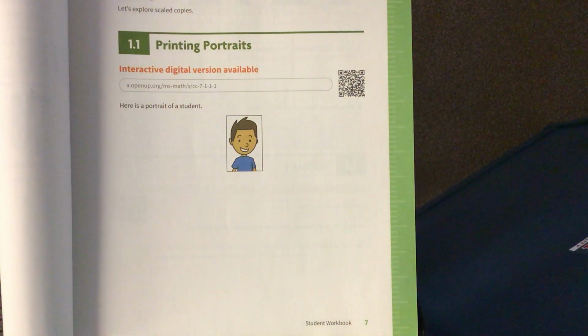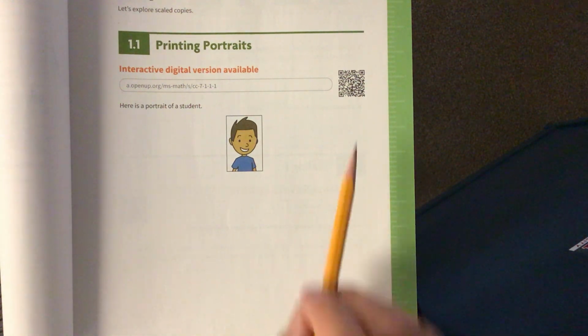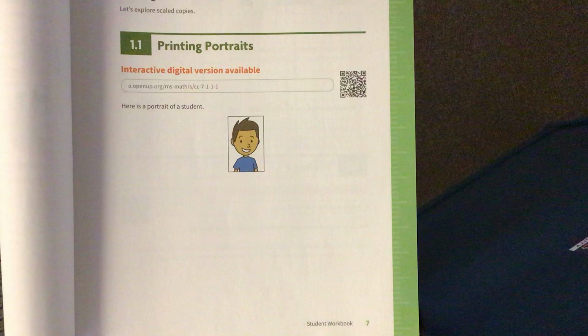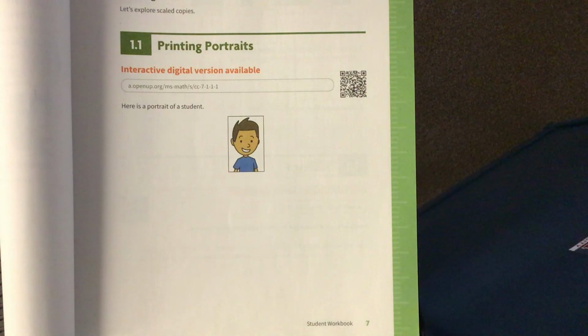We're on page 7 talking about scaled copies. You'll notice these little icons in your book. If you have your iPad and you want, just scan that, and it's going to take you to a little interactive spot where you can slide pictures. So if you have your iPad, go ahead and scan that. And it's going to show you 5 different pictures that has a little drag icon on it, where you can adjust the pictures.